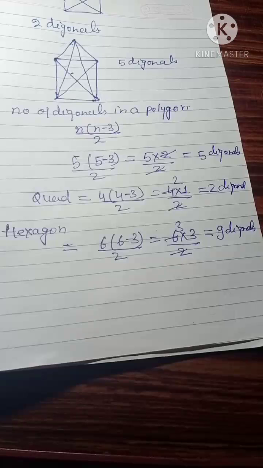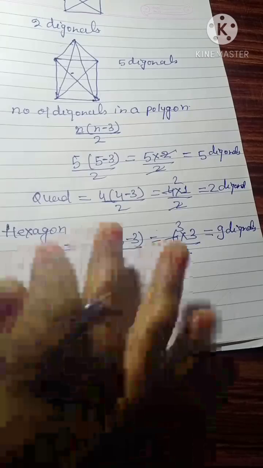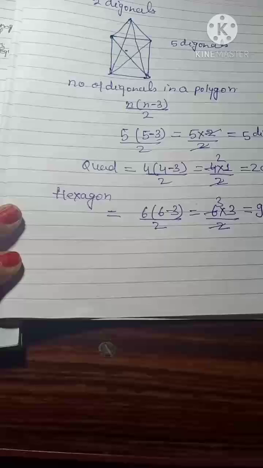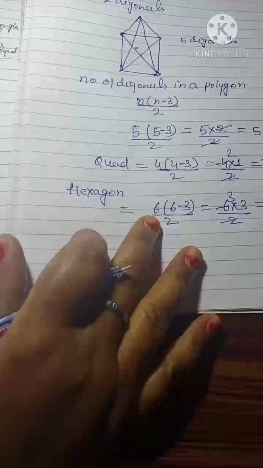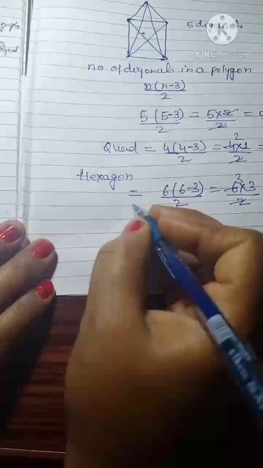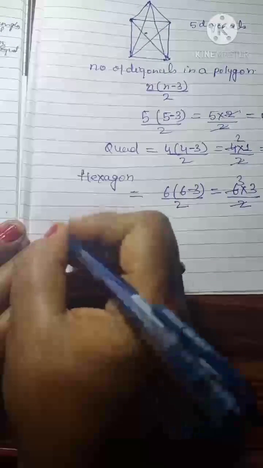Okay. Now come to the next thing, the sum of the exterior angles of a polygon. Exterior angles means, if I find the exterior angles, you know that the sum of the exterior angles of a triangle is also equal to how much? 360 degrees. How does it come?